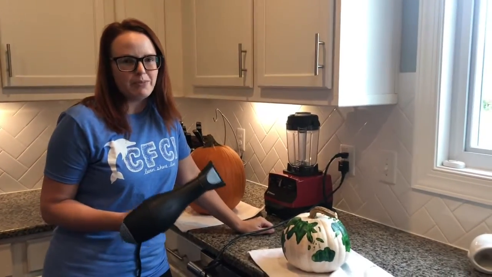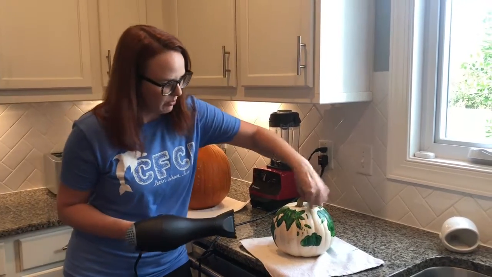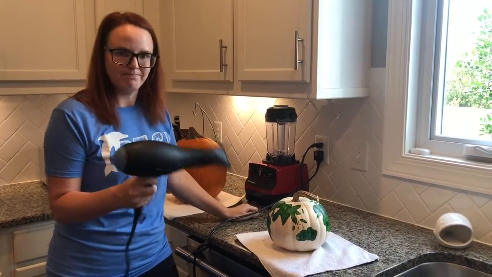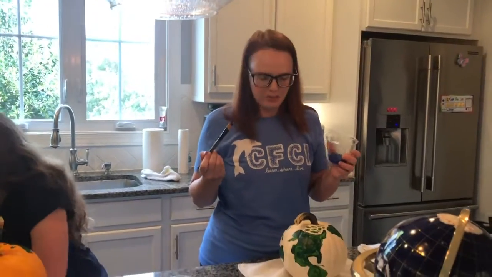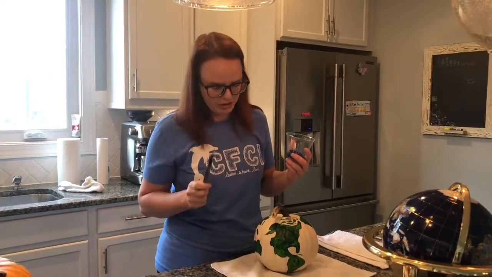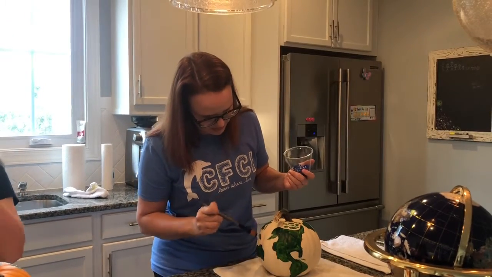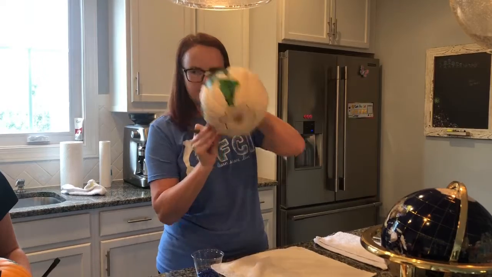So I want to make sure my paint's really dry before I switch colors. Otherwise, when I go to do my blue, my colors are going to blend together. So I'm just going to use a hairdryer and dry my paint. Now I'm ready to do my blue paint. I've got a new clean brush, or I make sure that I wash out the brush I've used really well. And I'm just going to go in around all the edges and paint everything else blue except Antarctica. Here we go.